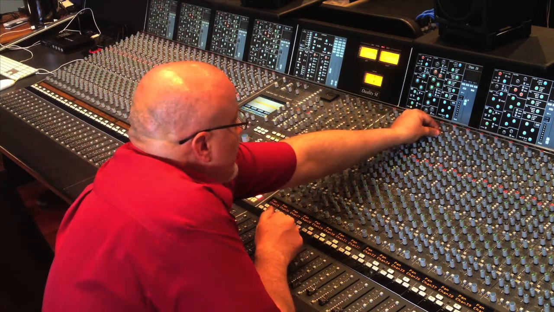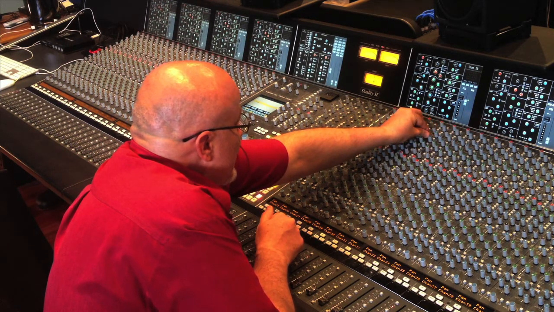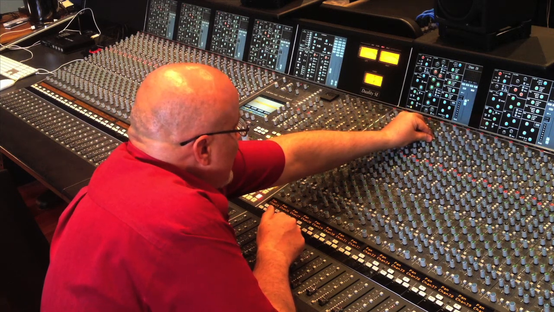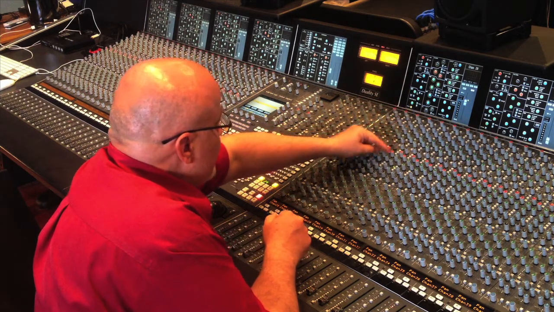Still not 100% familiar with how this particular console works. I can never remember which buttons to press to get a selected channel to be displayed. There we go.